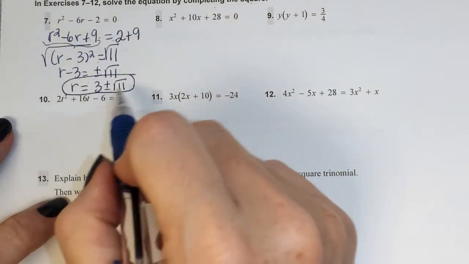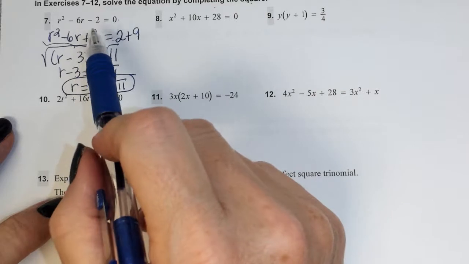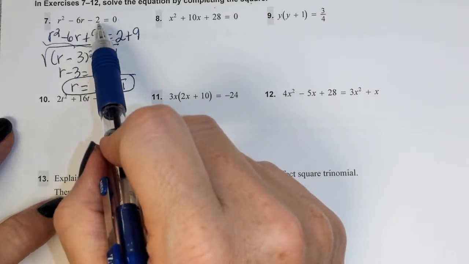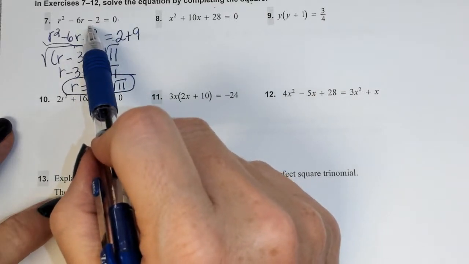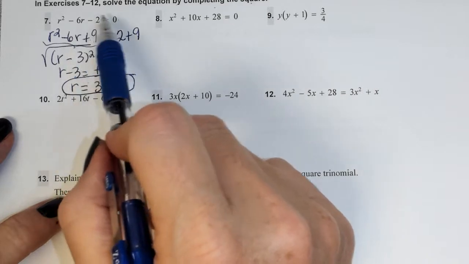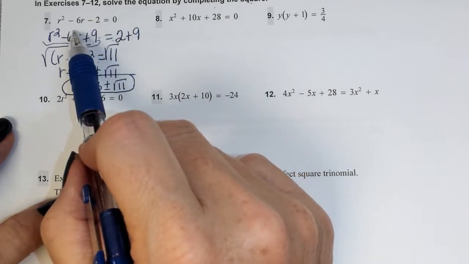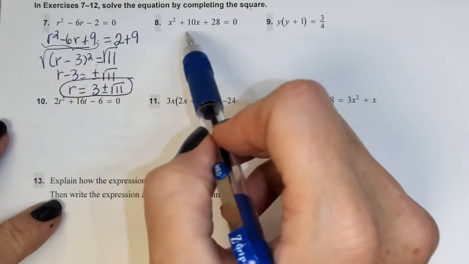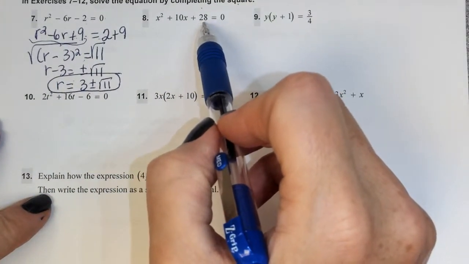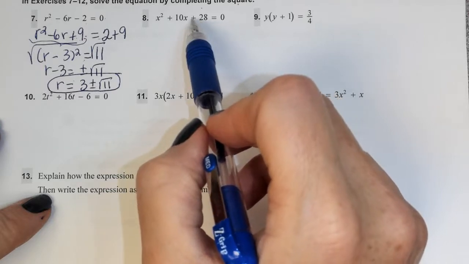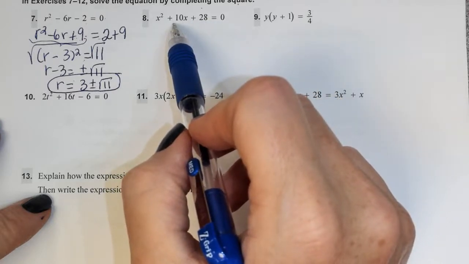Now, before we even start doing this, we should check to see if it can be factored. So I really should have said, are there numbers that multiply to be 2 and subtract to be 6? Multiply to be 2 would be 2 and 1. Do they subtract to be 6? No, so I had to use completing the square. Numbers that multiply to be 28, what are they? 4 and 7, do they add to be 10? Nope, so I'm going to have to complete the square again.